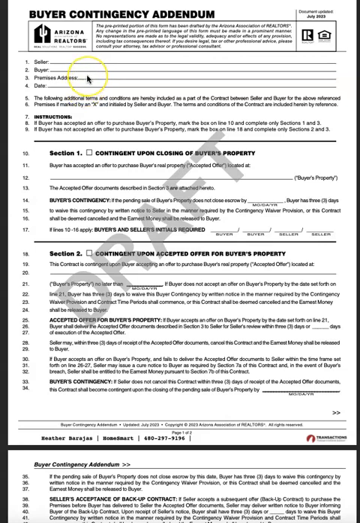So for the seller, if I'm taking this to you as the listing agent and saying, okay, we have a buyer, we have a very good offer on your home, they're contingent on the sale of their home, or they're contingent on the closing of their home, it's all outlined in this particular document right here. All right. So there are 2 different ways that you can approach this.